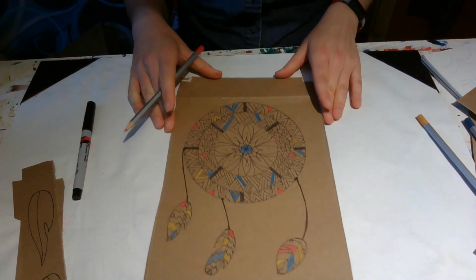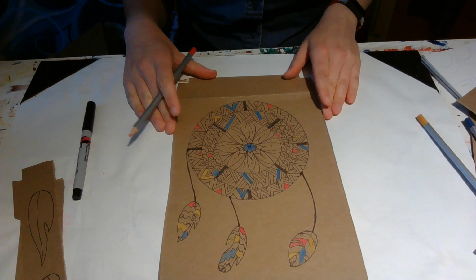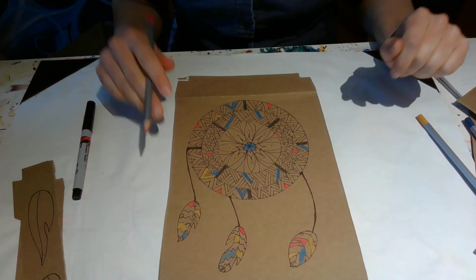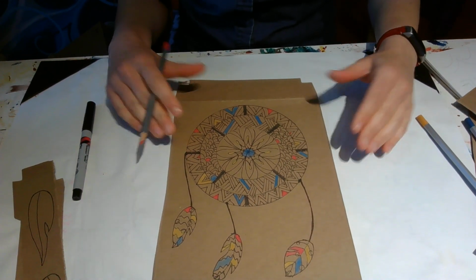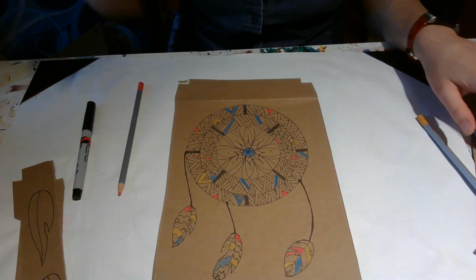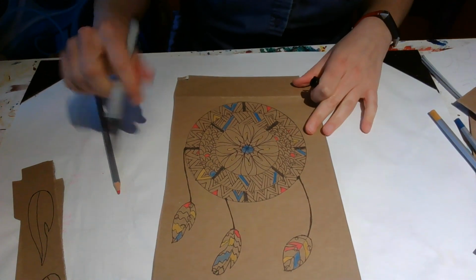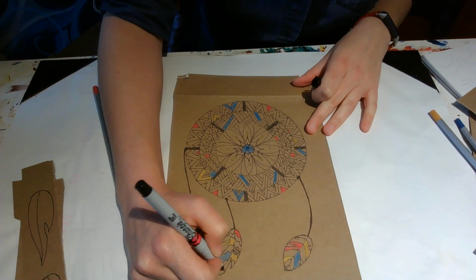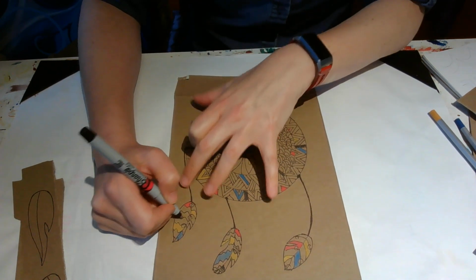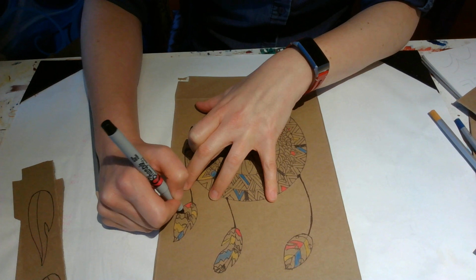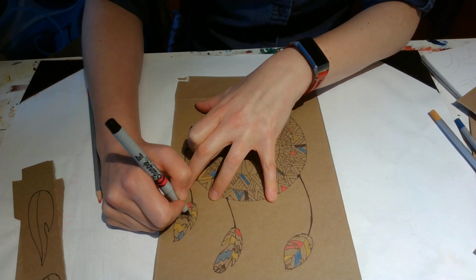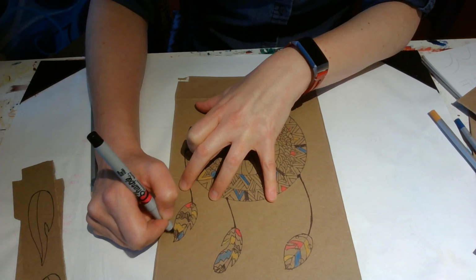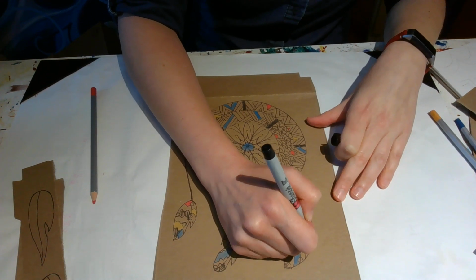Alrighty, so what do you think? Now, could I keep going with this? Absolutely. Could I be adding on more details? Probably so. But I think for me, I'm pretty well satisfied with this. You know, I might come in and add just a little bit extra here or there, and just see how this looks.